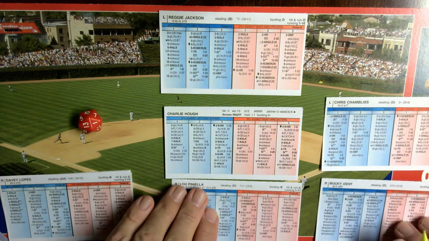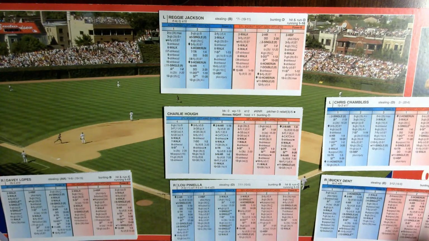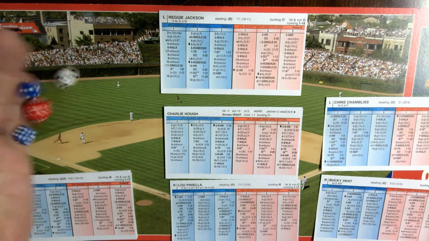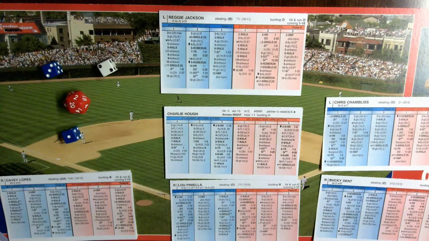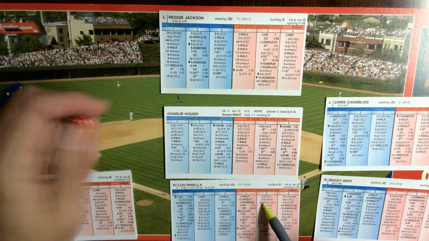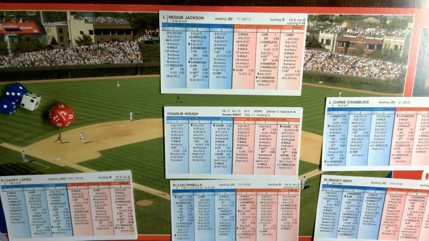Lou Piniella comes up with 2 down. Jackson still being held. Righty-righty matchup here. That's a 2 and a 4. 2 and a 4 is a potential ballpark effect on a 1 through 8. And that is a 12. And that is a line out to the shortstop.